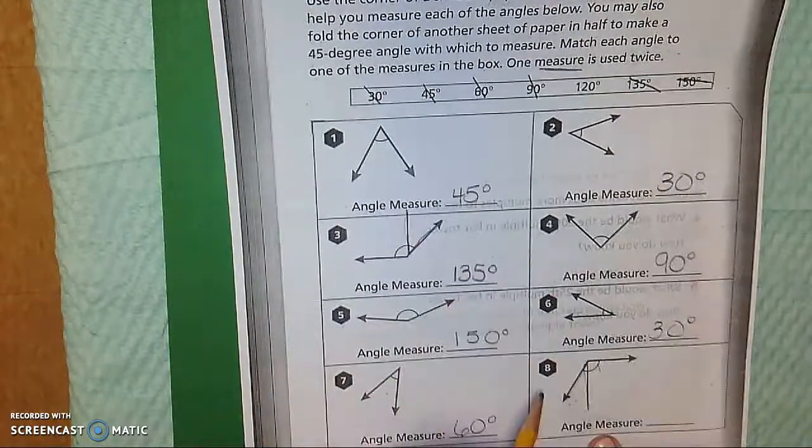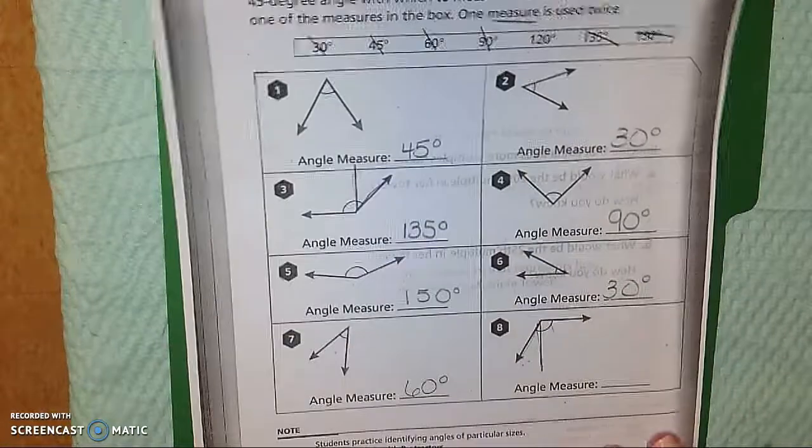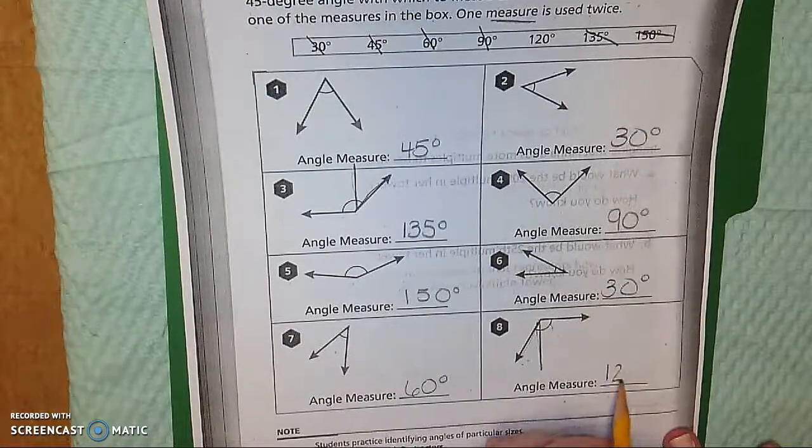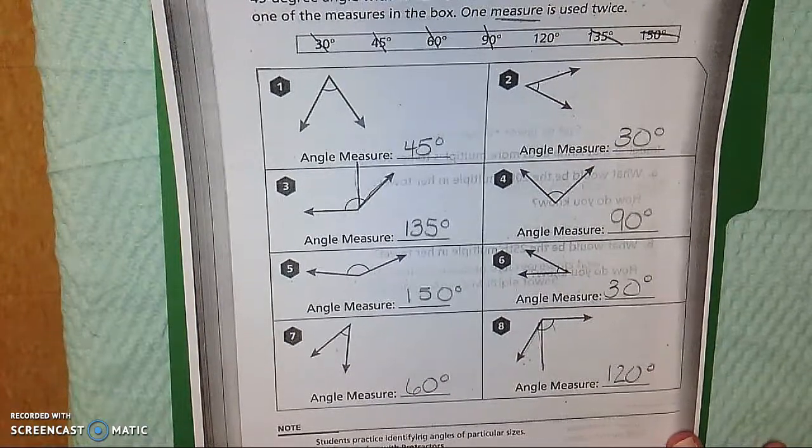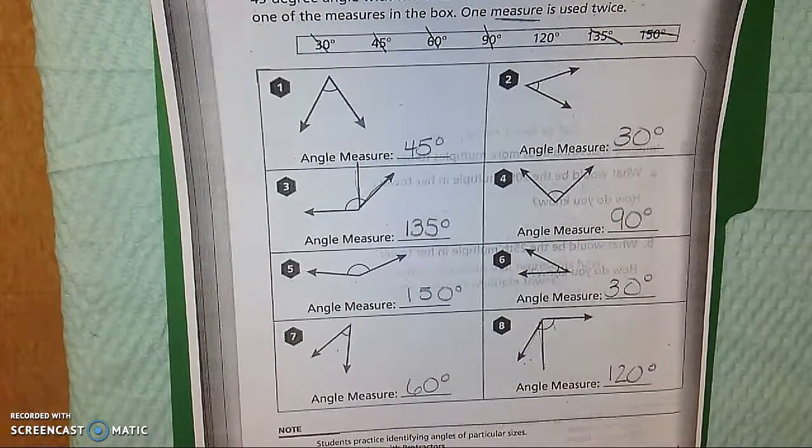So that means question number 8 must be 120 degrees. So go ahead and look at your answers one more time. Number 1 is 45 degrees. Number 2 is 30 degrees. Number 3 is 135 degrees. Number 4 is 90 degrees. Number 5 is 150 degrees. Number 6 is 30 degrees. Number 7 is 60 degrees. And number 8 is 120 degrees.